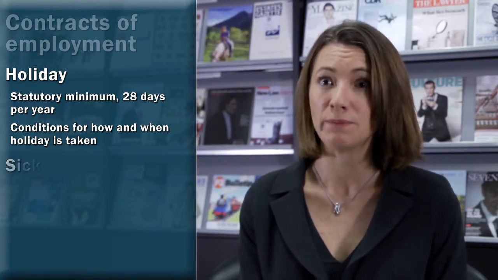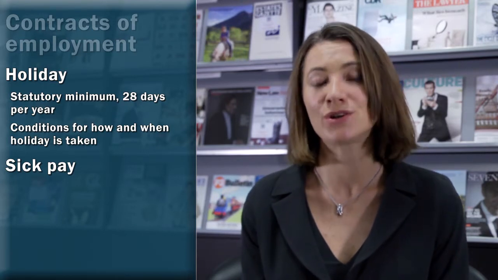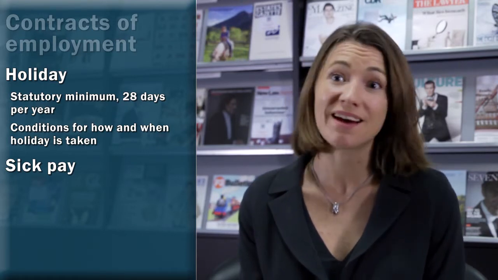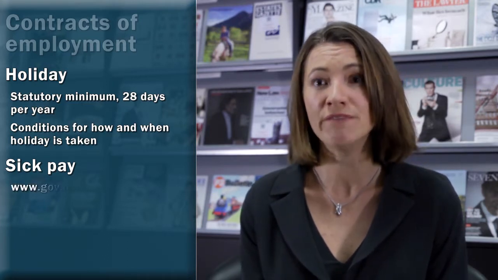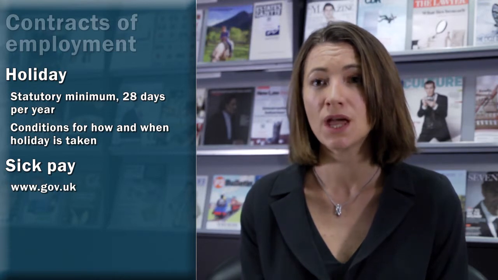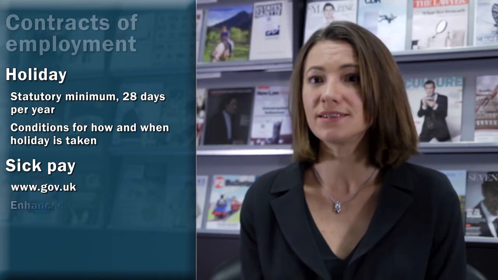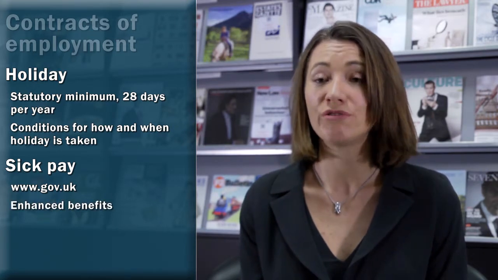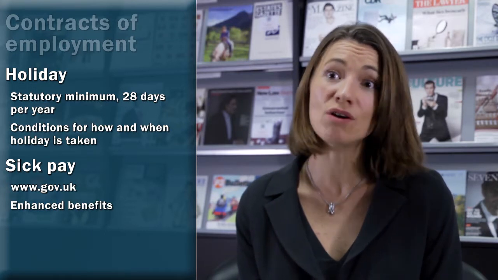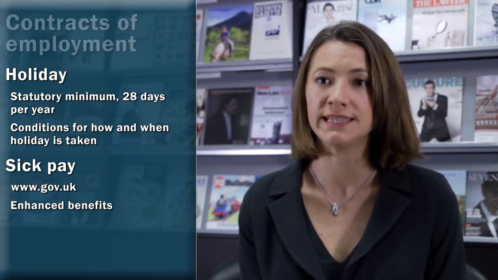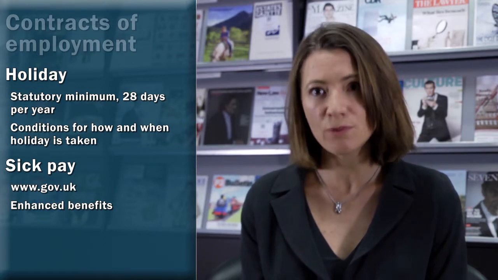Looking next then at sick pay. Employees and workers are entitled to statutory sick pay. This is set by the government, changes on a regular basis, so have a look at gov.uk for the current level of sick pay. But you could also in your contract provide for enhanced sick pay benefits. So, for example, perhaps they get higher pay or they get paid for longer than they would do under statutory sick pay. And then if you're giving those rights, well, make sure that they work for you.